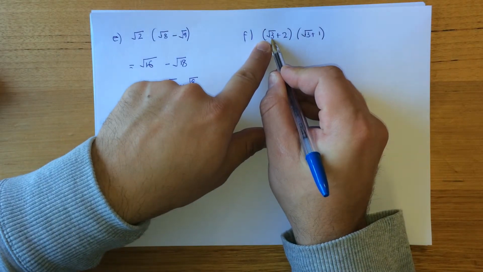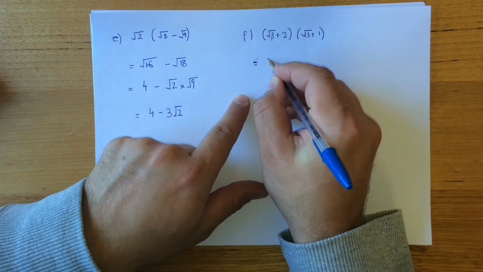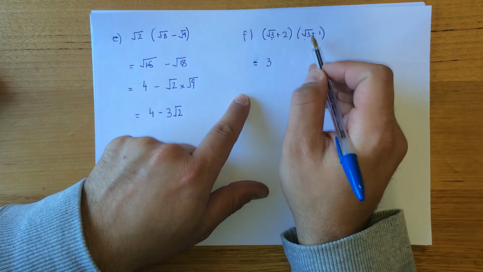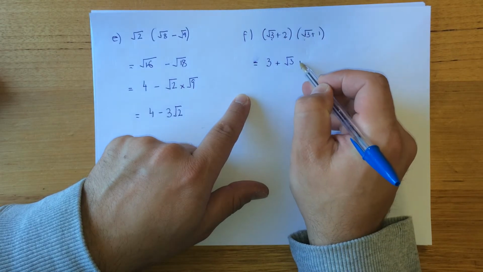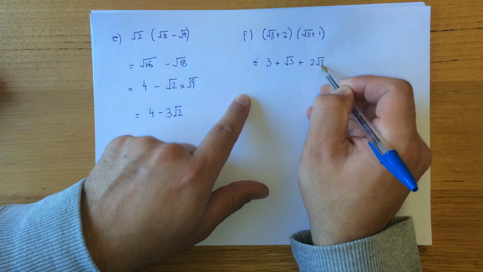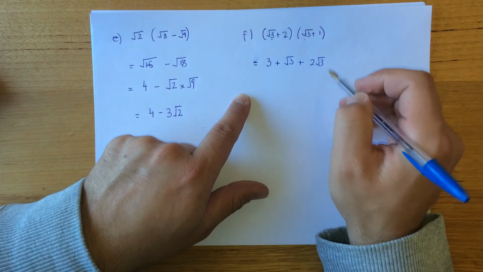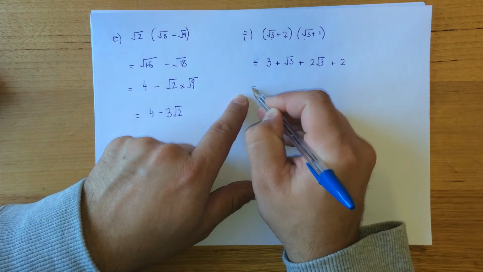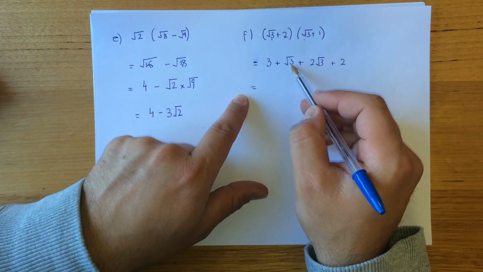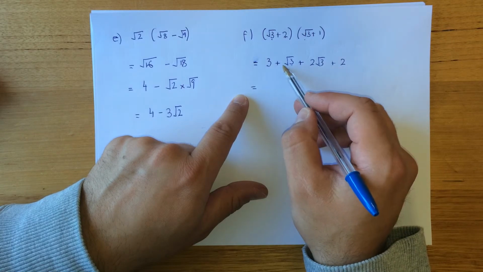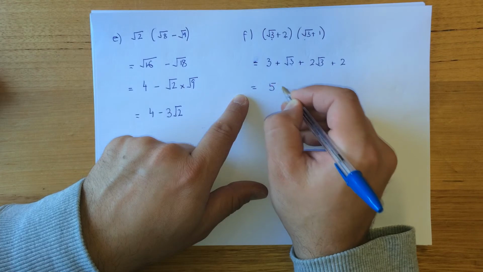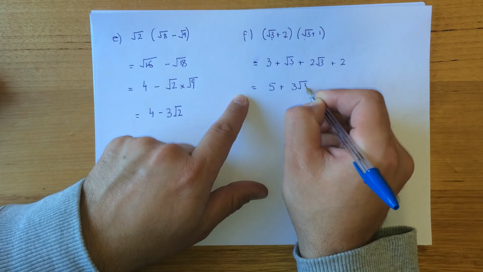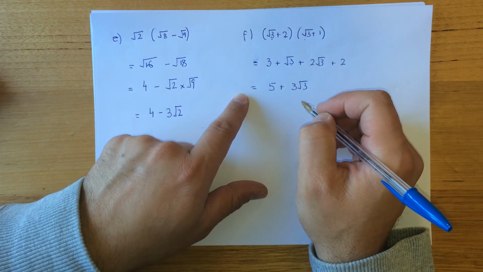So we're going to go square root of 3 times square root of 3, which is just 3. Square root of 3 times 1, which is square root of 3. 2 times square root of 3, which is 2 root 3. 2 times 1, which is 2. Notice that we have square root of 3 and 2 square root of 3, so we can add those, and also we have 3 plus 2. So here we get 5 plus 3 square root of 3. So pretty easy binomial expansion there.